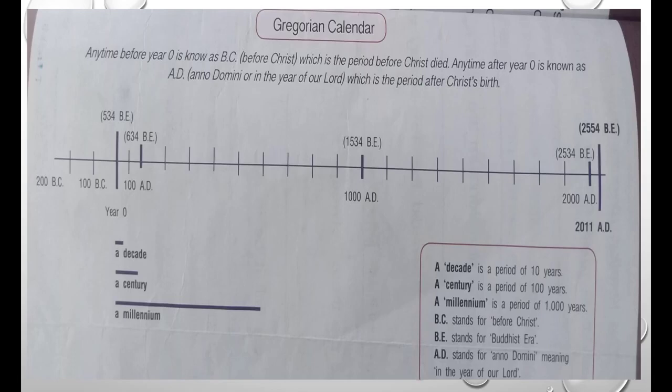It relates to Buddhism. And the lower abbreviation, AD, stands for Anno Domini, meaning in the year of our Lord. It relates to Christianity. It is known as Common Era.